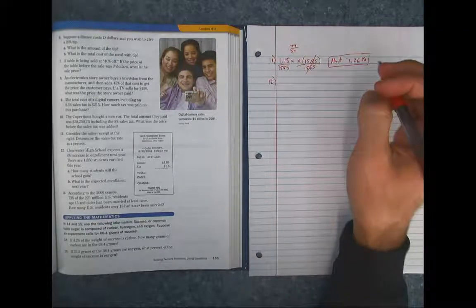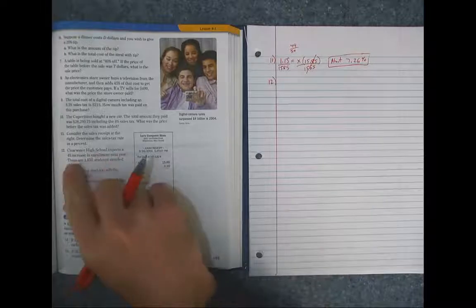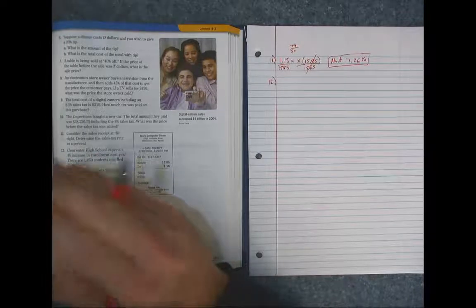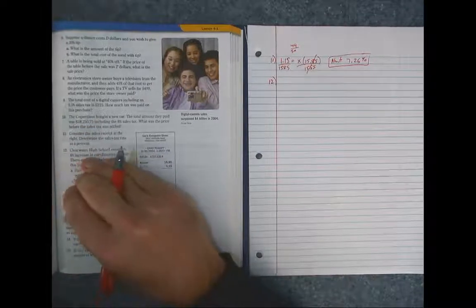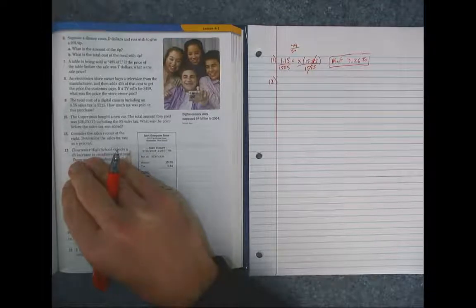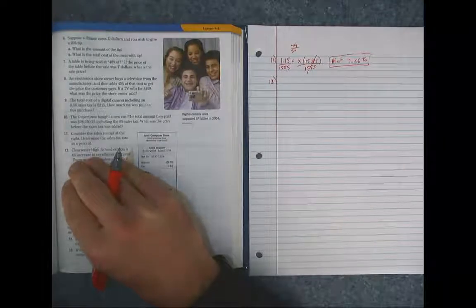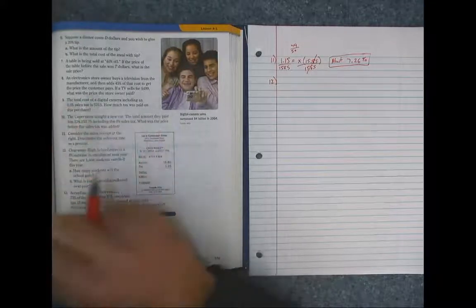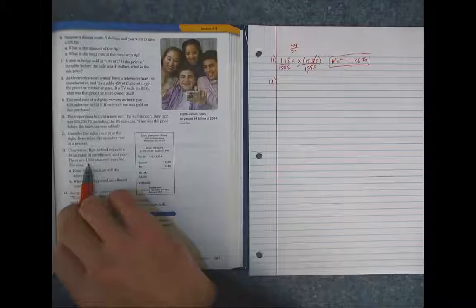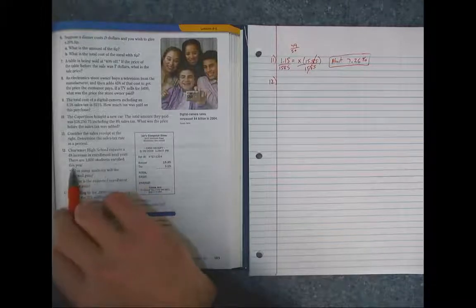All right, number 12. Clearwater High School expects a 4% increase, so it's going to go up. So before we even move forward, whatever it is right now counts as 100%. Whatever the number is, we're at 100%. We're going to increase by 4%. So that means next year we are at 104% of whatever it is right now, or whatever it used to be. So there are 1,850 students enrolled this year.